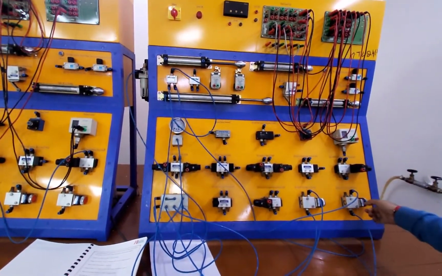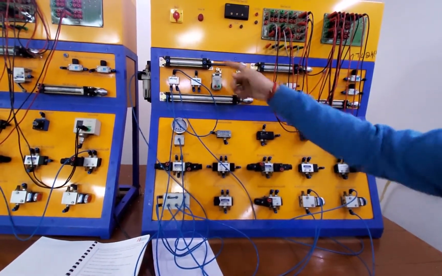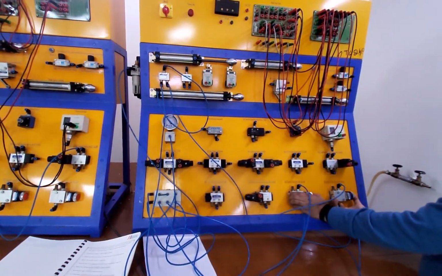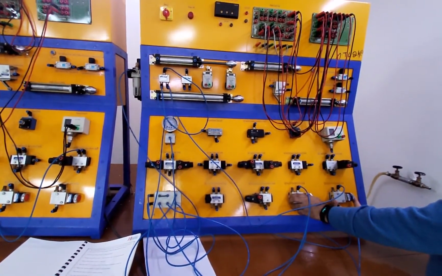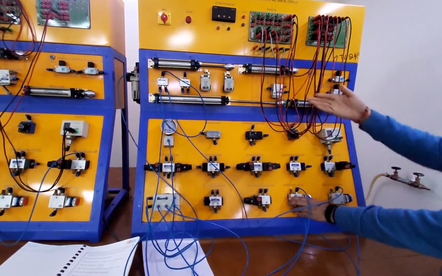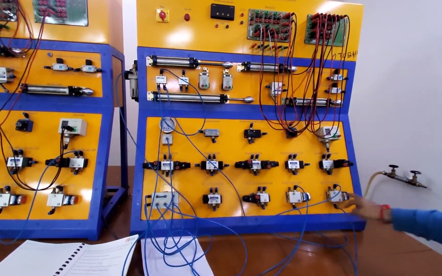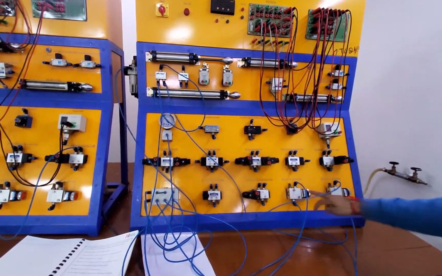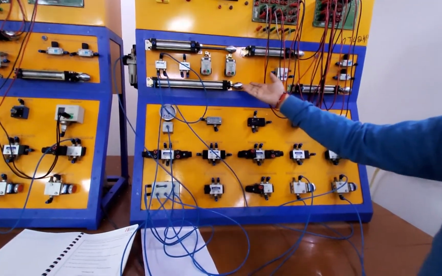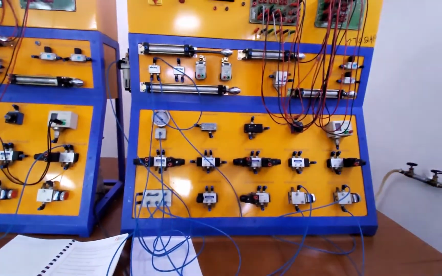Here I push this V2, meaning again in our logic you get a high output, meaning the cylinder takes a stroke. Suppose when I push both push buttons, meaning V1 and V2 are both high, your cylinder again takes a stroke. So this is the output. At this time V1 and V2 are both 0, meaning both valves are closed, so your cylinder doesn't take any stroke. So this is the OR logic.